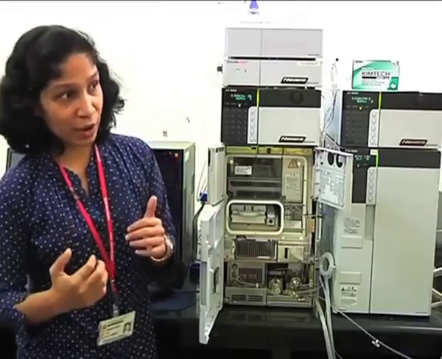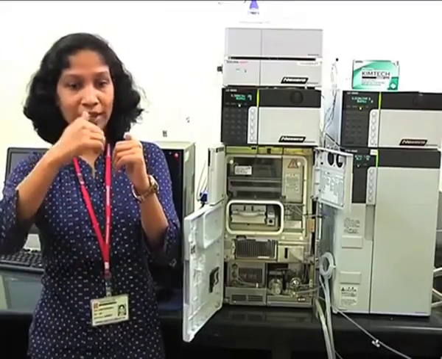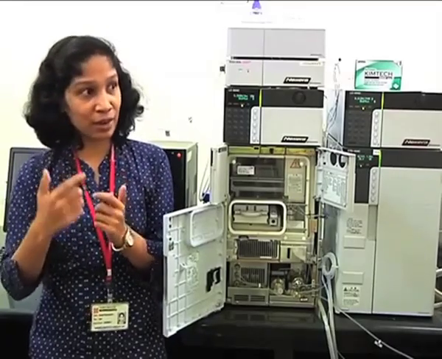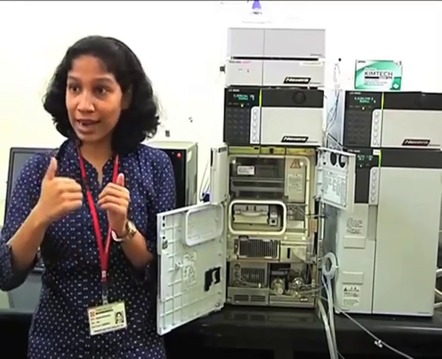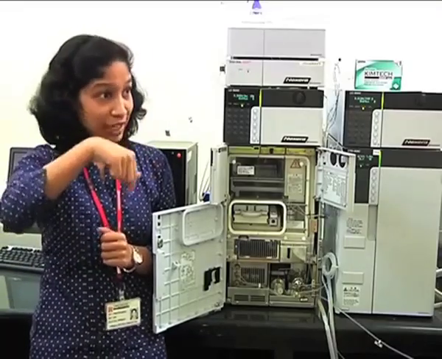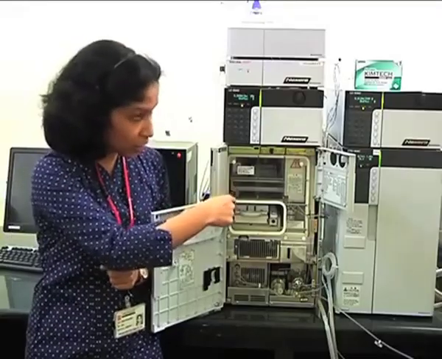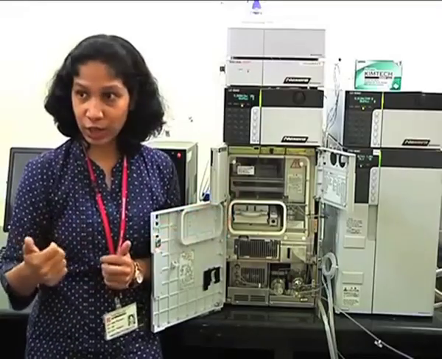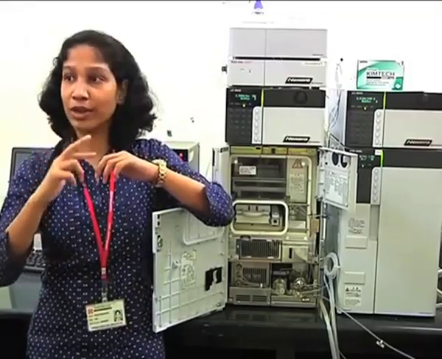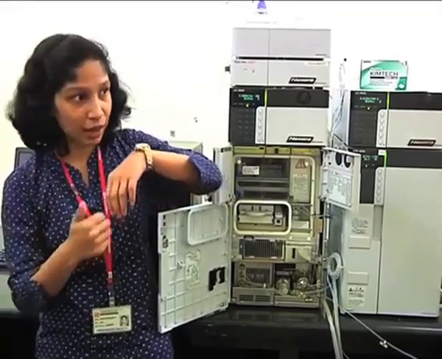Thirdly, carryover can come when there is contact between your needle and the injector port. But if I reduce this contact area, then there is less chance of sample getting deposited on the injector port. So in this particular autosampler, the design of the injector port and needle is such that there is minimum contact area between the two, and that also does not allow carryover to take place.